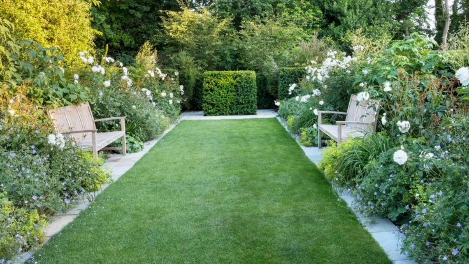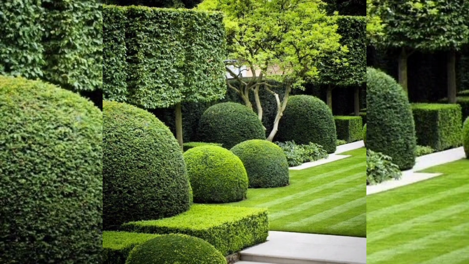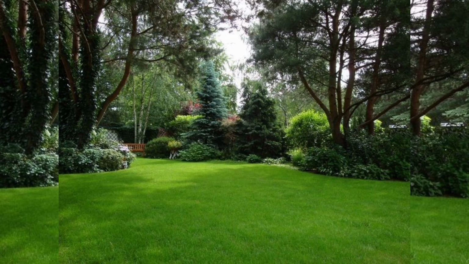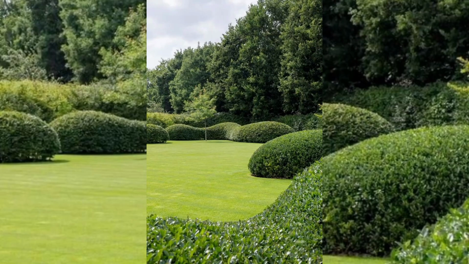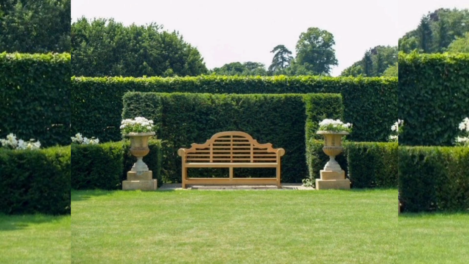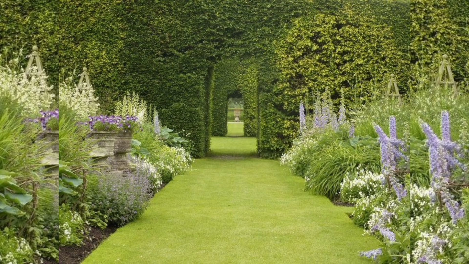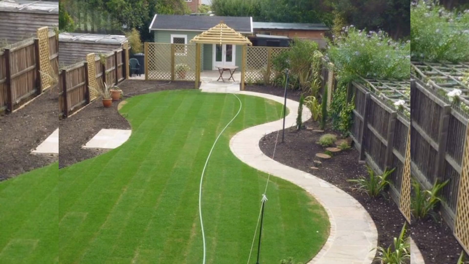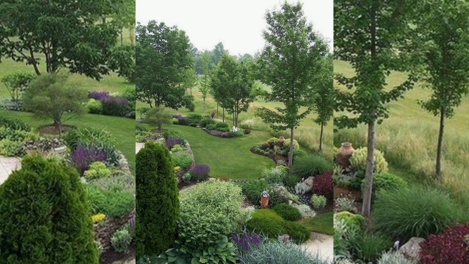You can plant a flower bed along the fence, a rustic garden for vegetables, pots, and plants for a smaller yard.